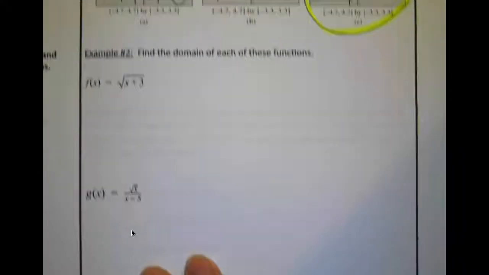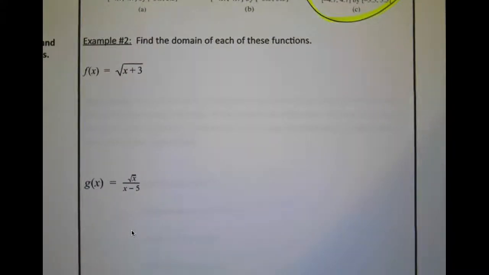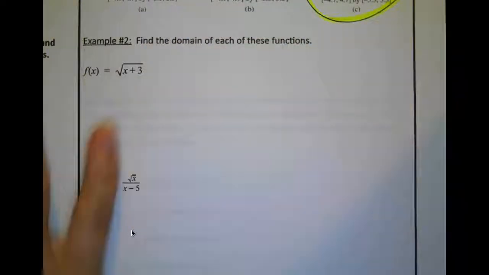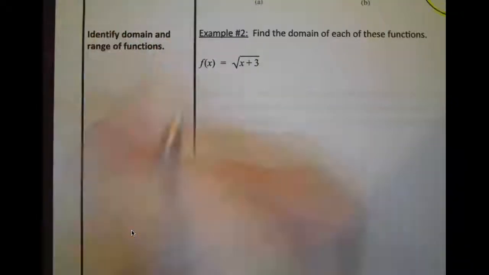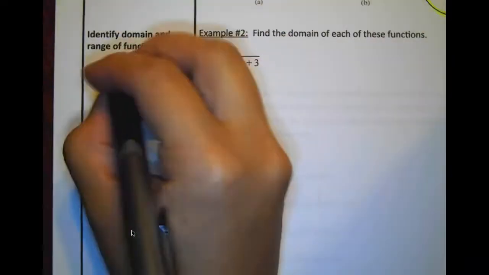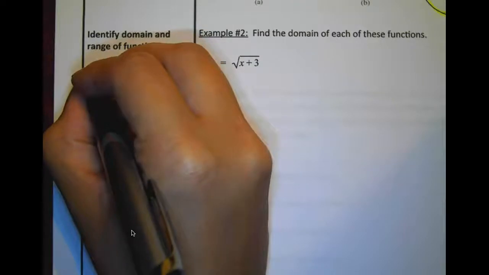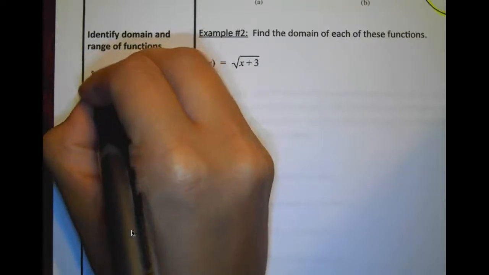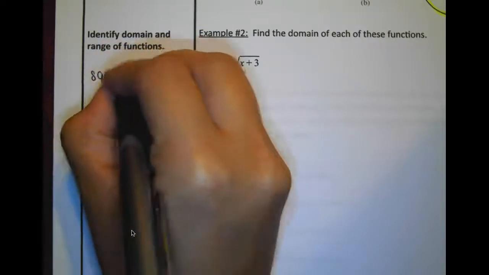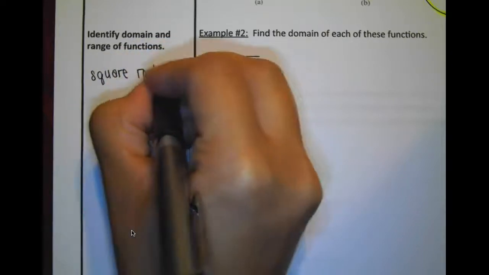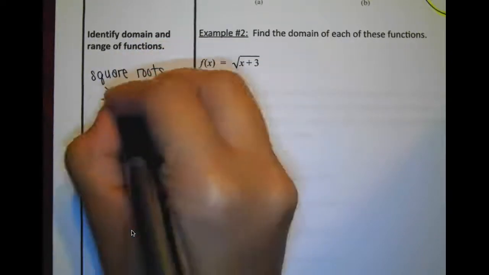Alright, find the domain of each of these functions. Okay, when you're dealing with a square root, in order to attain a real solution, square roots must be greater than or equal to 0.